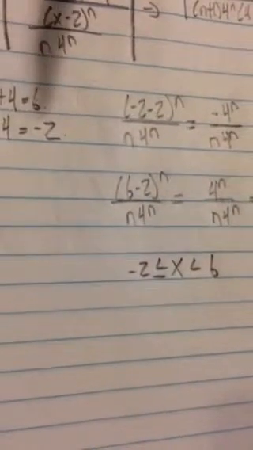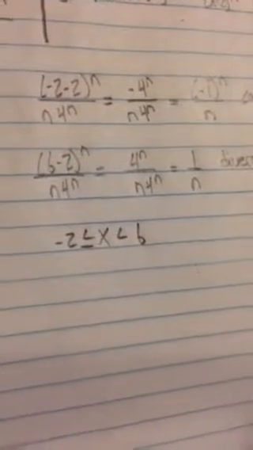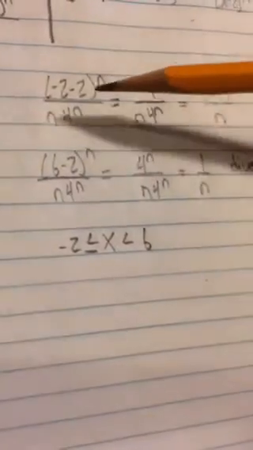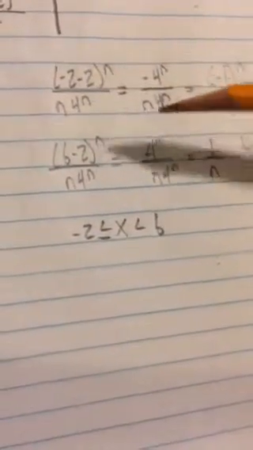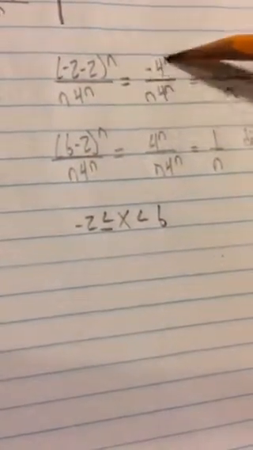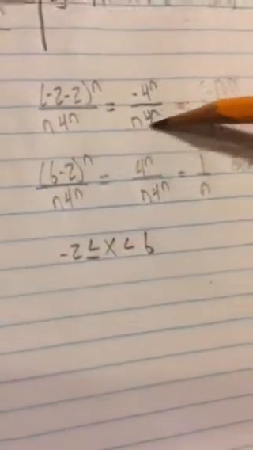Meaning our interval is going to stretch from -2 to 6. So the next thing we need to determine is whether the 6 and the -2 are included or not included in this interval. To do that, we're going to plug 6 and -2 back in separately and find whether that series converges or diverges. Plugging the -2 into the original equation, it comes out to -4 to the n divided by n times 4 to the n.